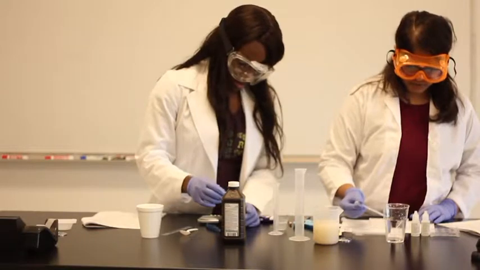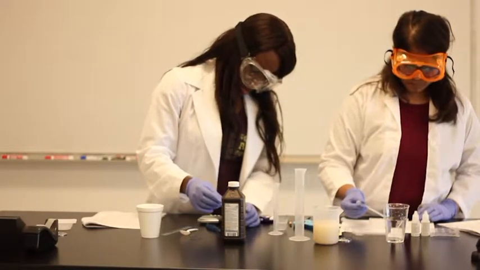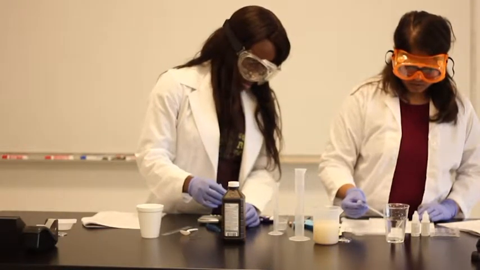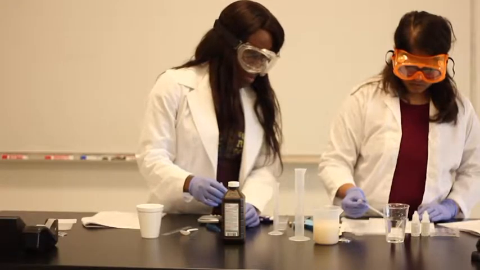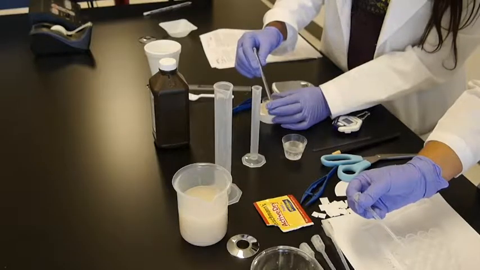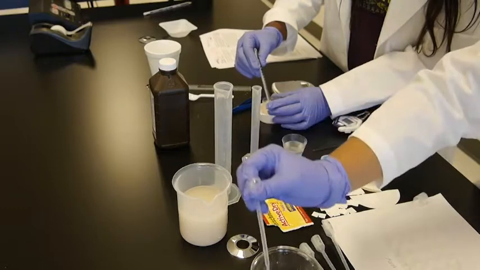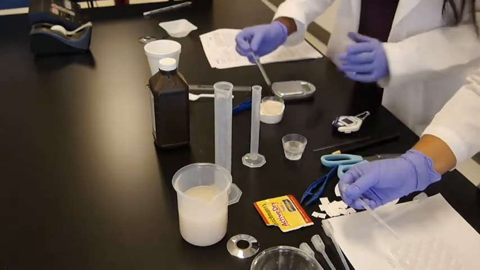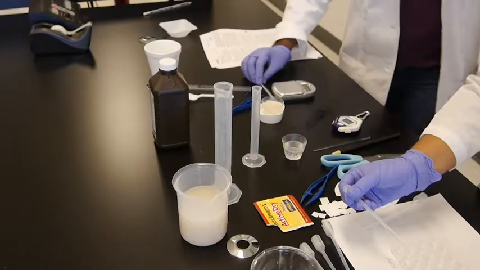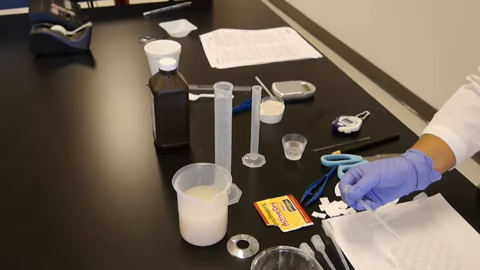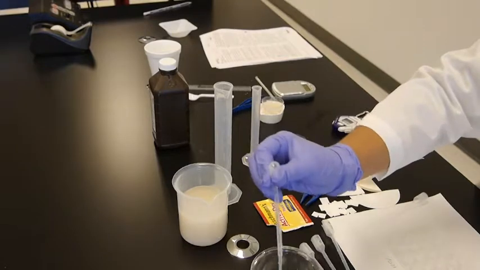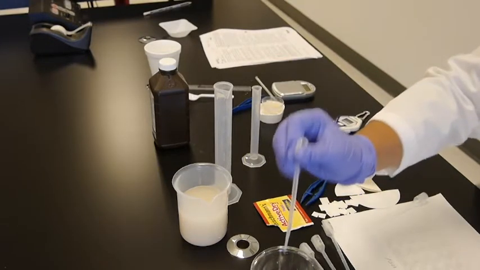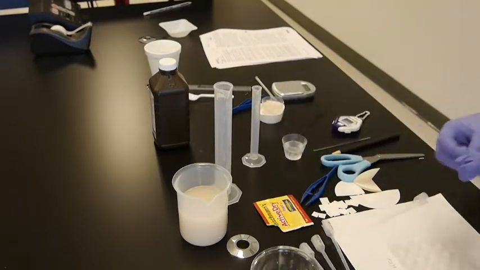So 10 drops, 50% would be 50, so 10 drops of water. And the last one would be no water added.